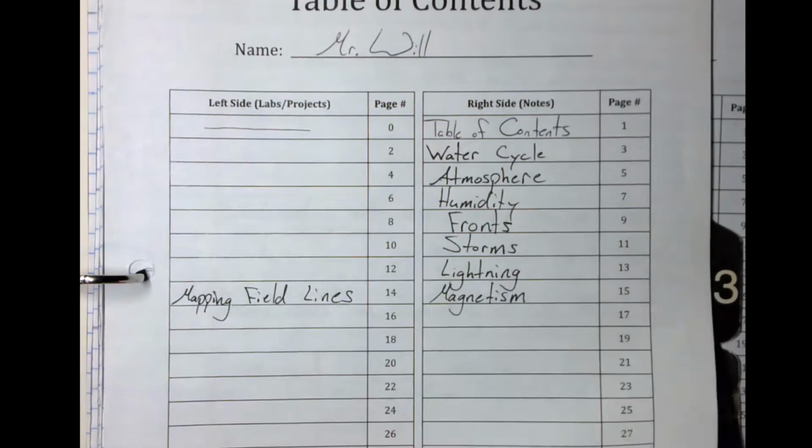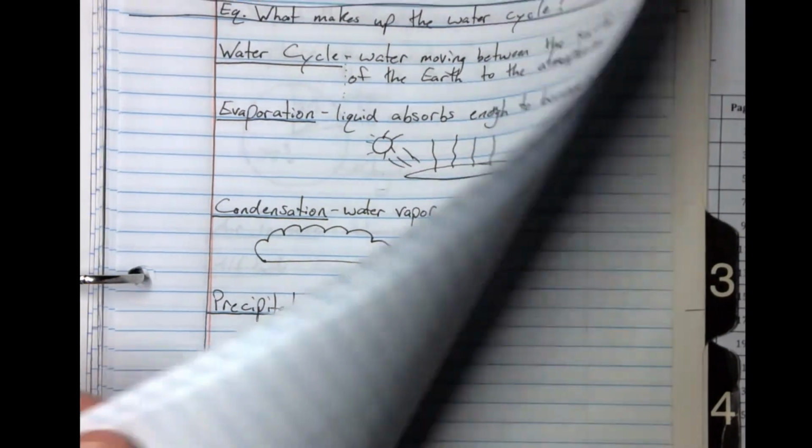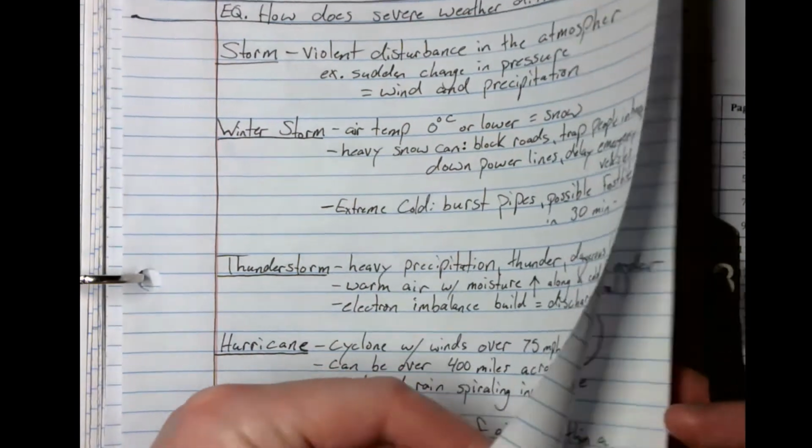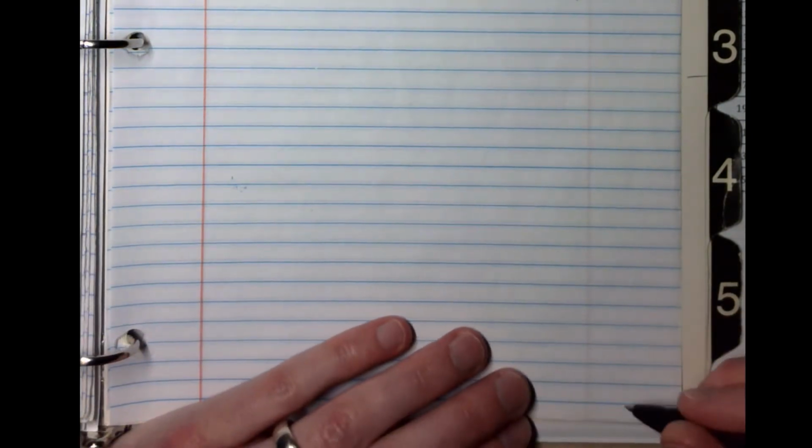So page 15, let's go to that. 13 and 14 over here was our magnetic field line map. And so this one is our page 15. So on the bottom here, we'll put page 15. And then we set this up for some Cornell notes.